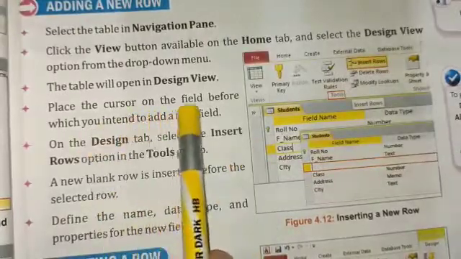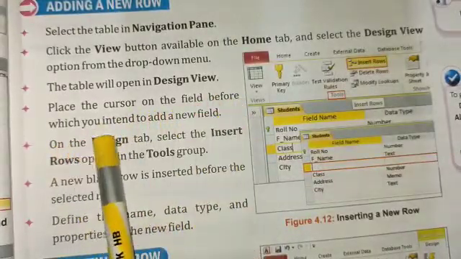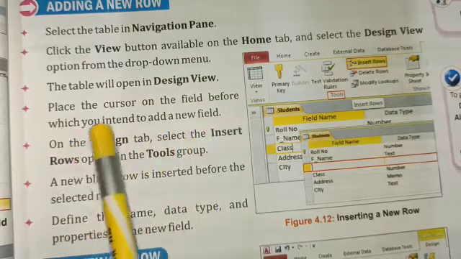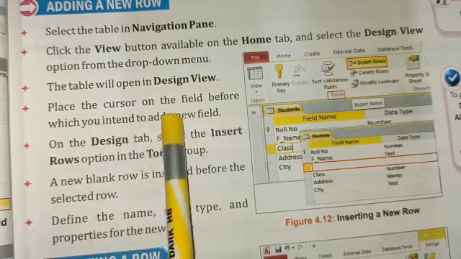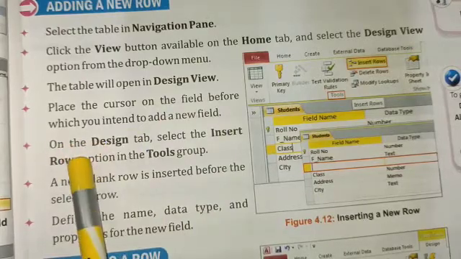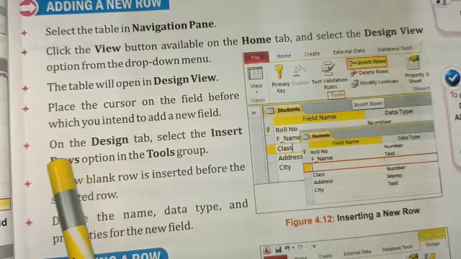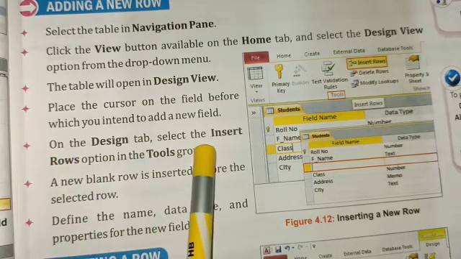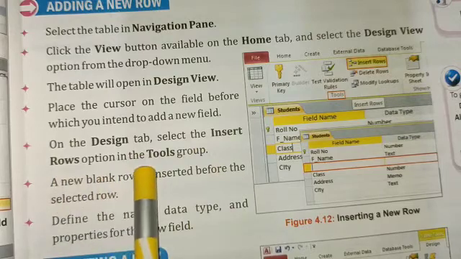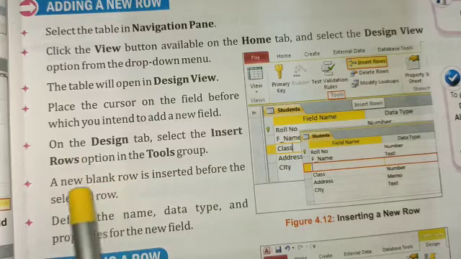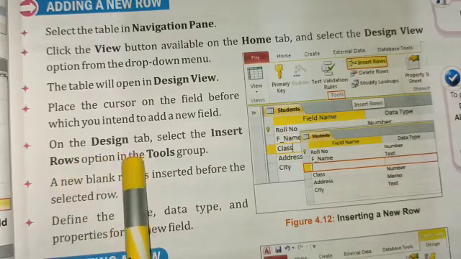Place the cursor on the field before which you intend to add a new field. On the design tab, select the insert rows option in the tools group.